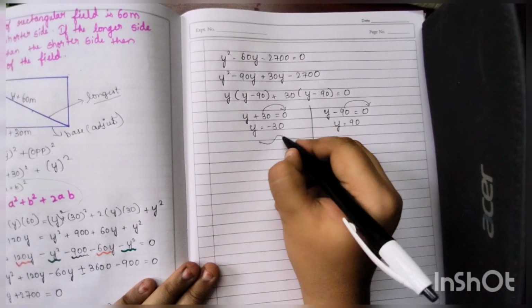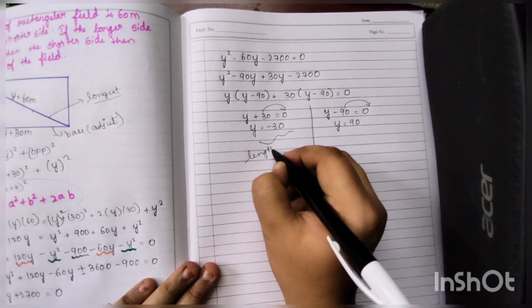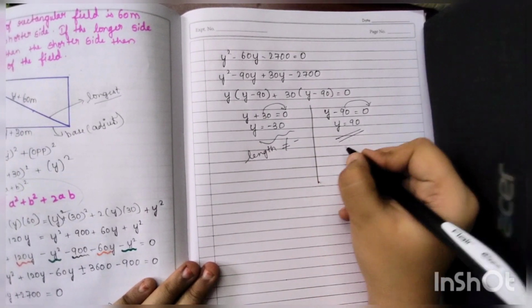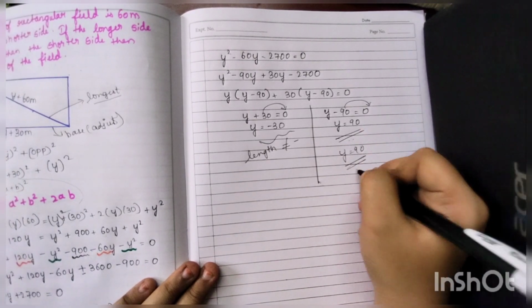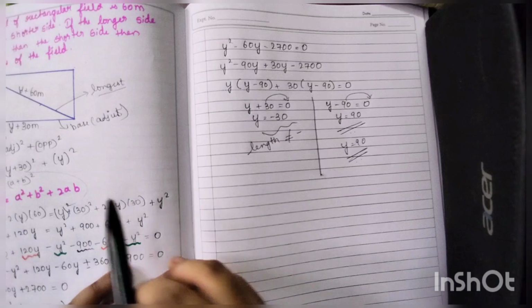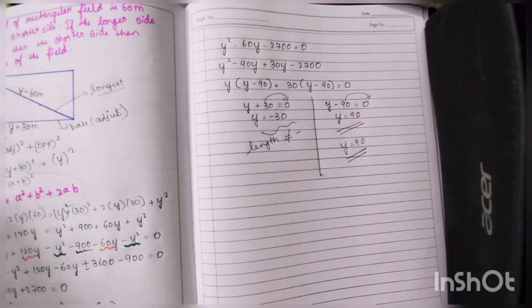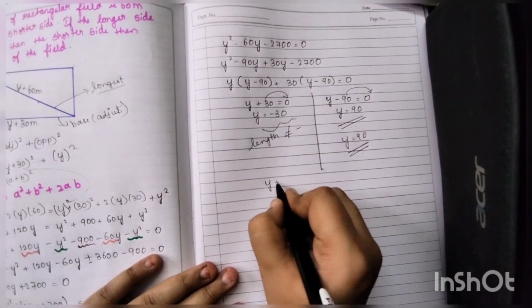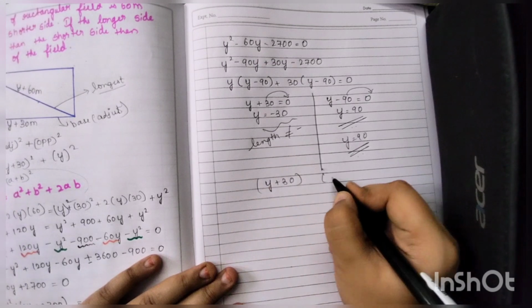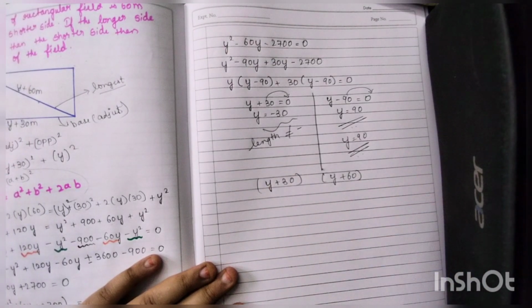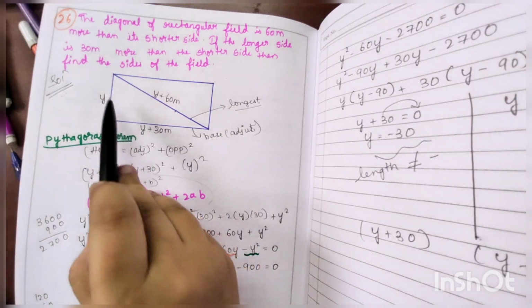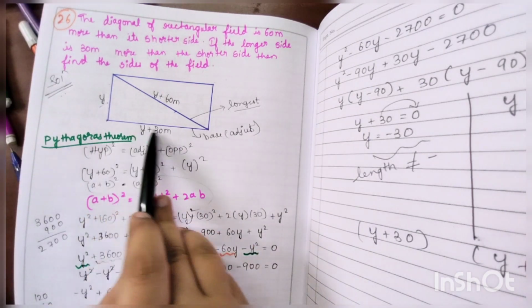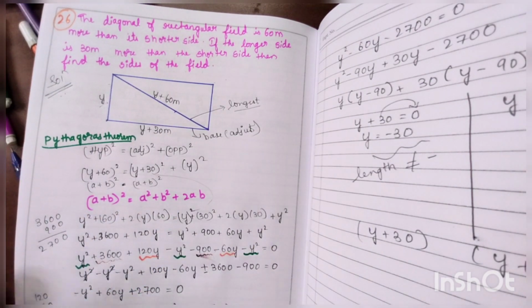So the length cannot be minus. Correct. So we are going to take y is equal to 90 as our answer. Now we got to know what is y. Correct. So now we had that y plus 30 and y plus 60. That is nothing but this one. We got to know y, and now we are going to substitute what is the hypotenuse side and what is the adjacent or the base side. That we will see now.